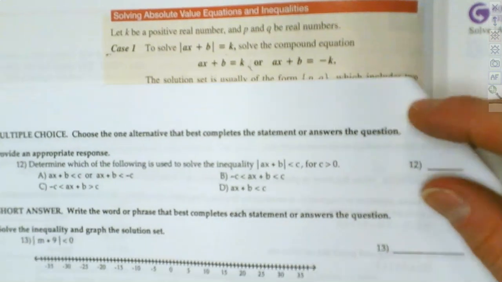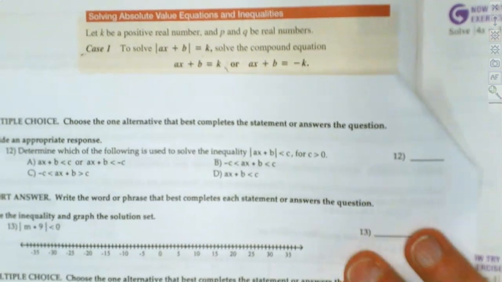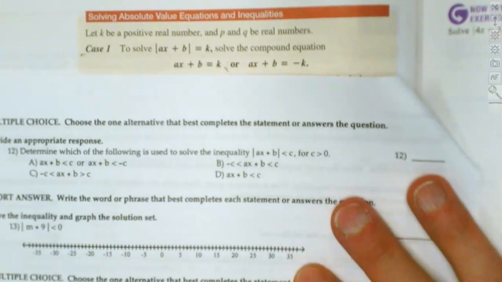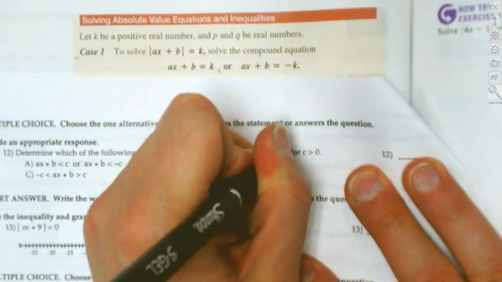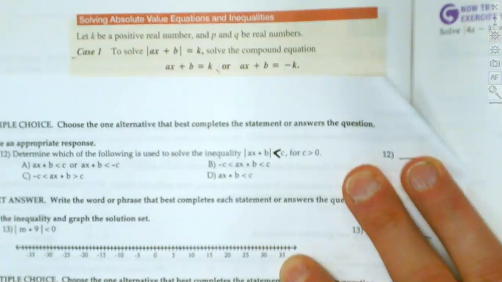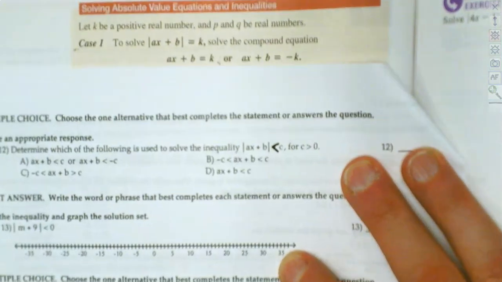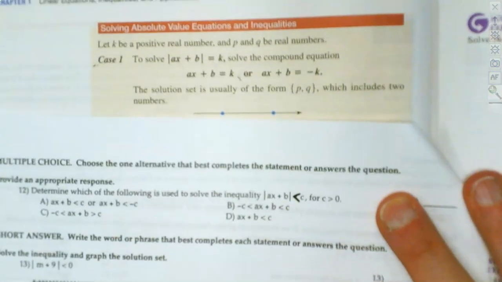Okay, so let's look at this one here. When we look at these, the first thing we need to do is figure out which case it is. So we look at the inequality, and the inequality is opening towards the number. So it's not case 1, because case 1 is the equals, right?